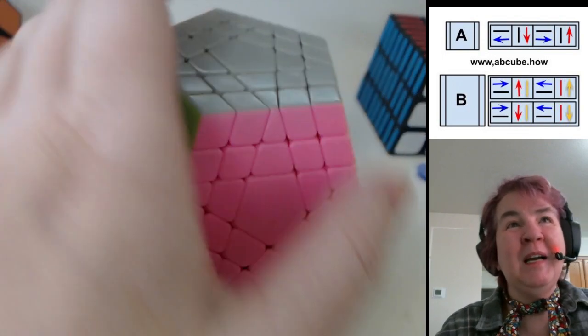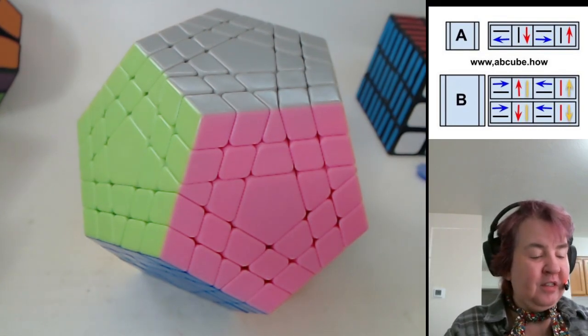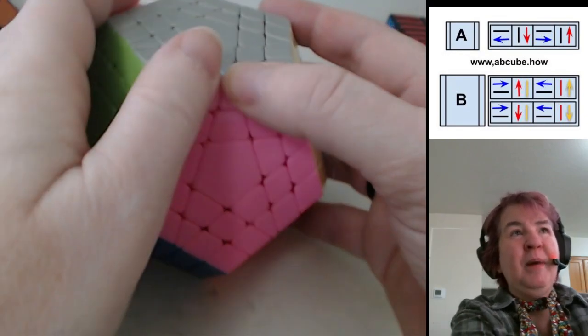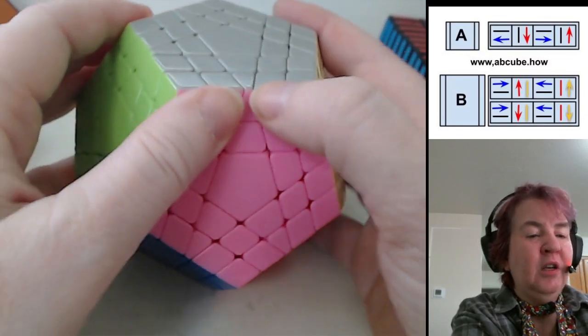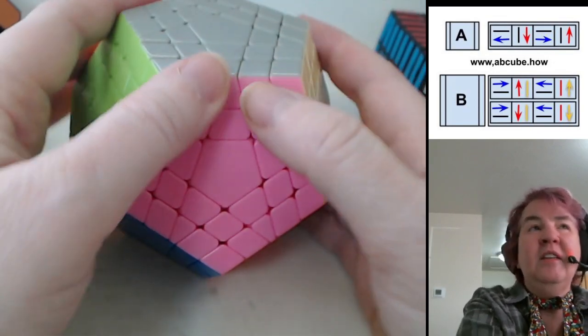If you've just joined me, I'm Sunshine. This is the ABCube method, and I'm going to start today by creating a pseudo parity, a fake parity, on this Minx. You can do the same thing on the cube, but on the Minx you can't have a real parity, so it's easier to see that it's actually wrong.